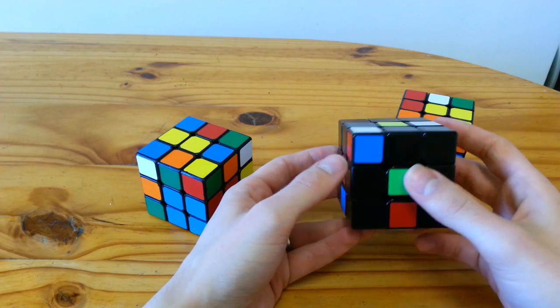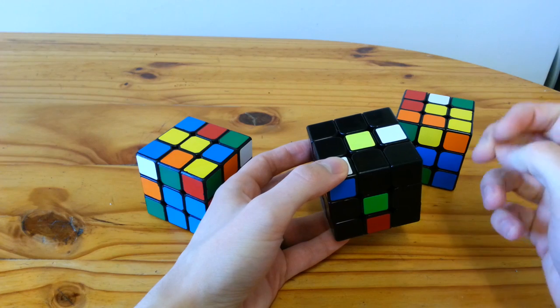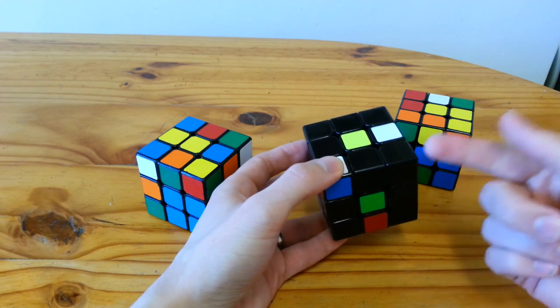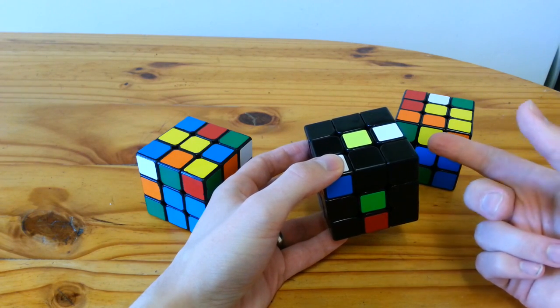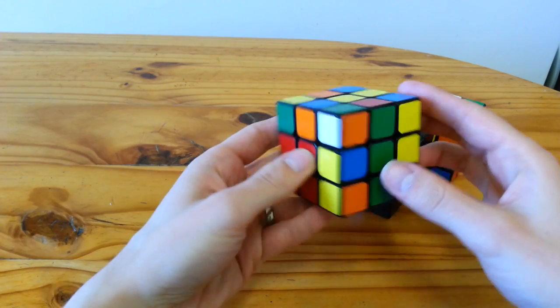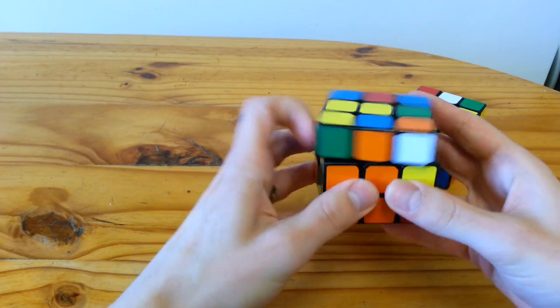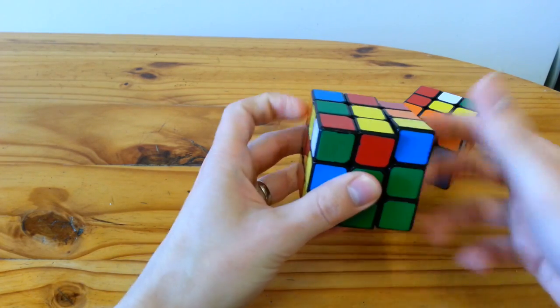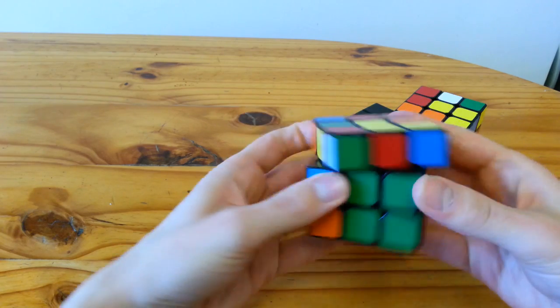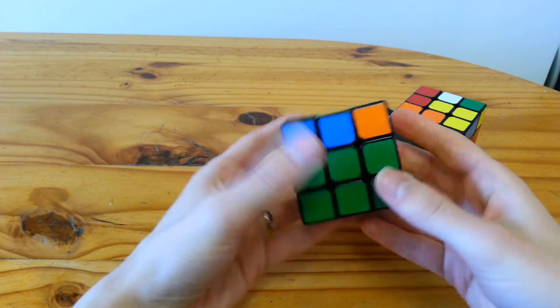If you know F2L, you'll know 3 basic cases. But the thing is, those 3 basic cases are all in fact the same case. So I'll show you on this one.